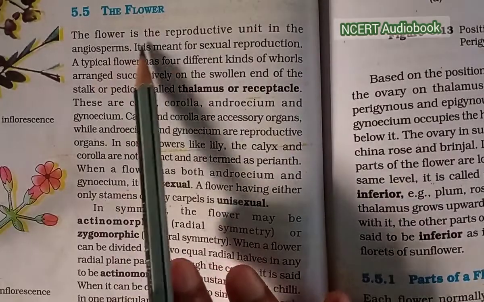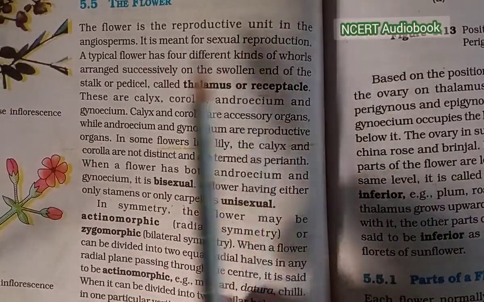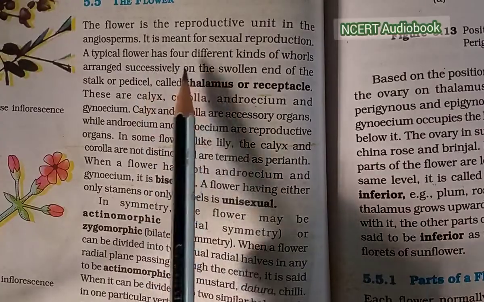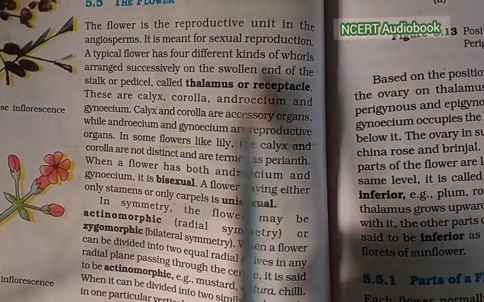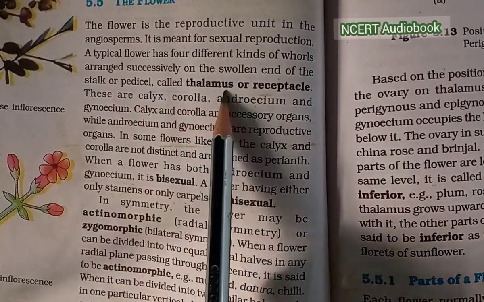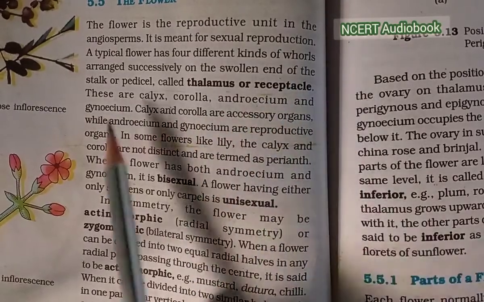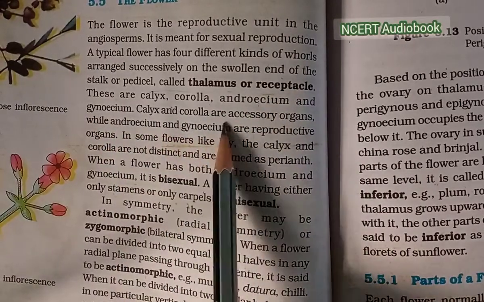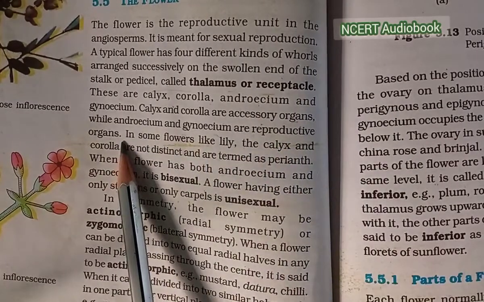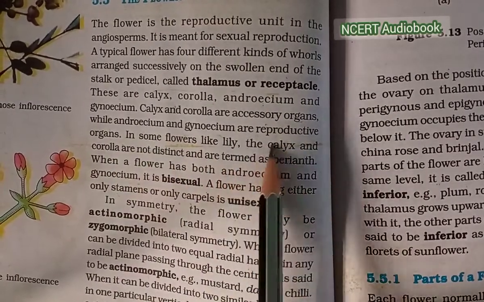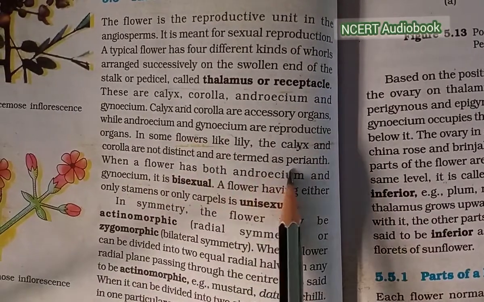The flower. The flower is the reproductive unit of the angiosperm. It is meant for sexual reproduction. A typical flower has four different kinds of whorls arranged successively on the swollen end of the stalk or pedicel, called thalamus or receptacle. These are calyx, corolla, androecium and gynoecium. Calyx and corolla are accessory organs while the androecium and gynoecium are reproductive organs. In some flowers like lily, calyx and corolla are not distinct and they are termed as perianth.